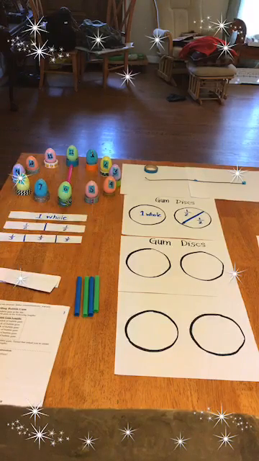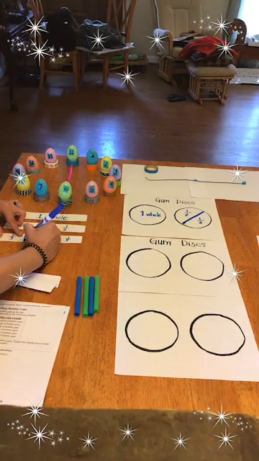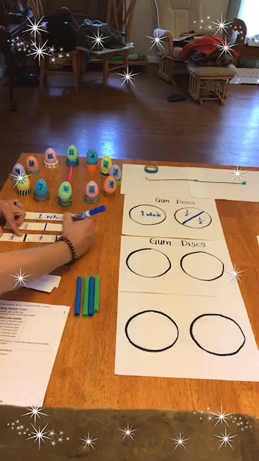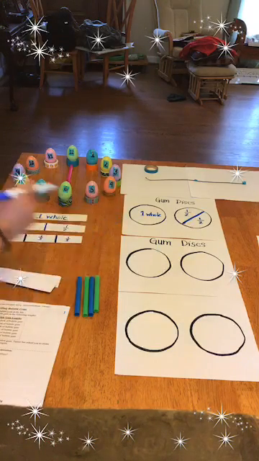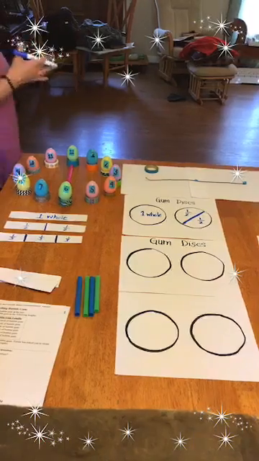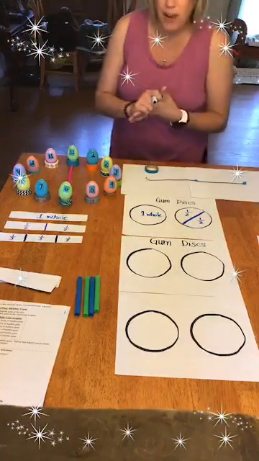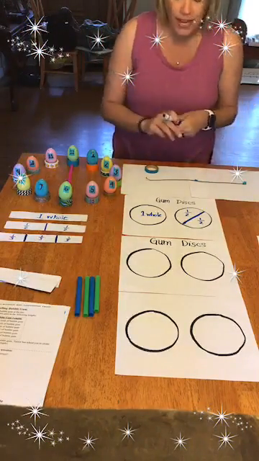But boys and girls, if you want to fold your rectangles, by George, you fold them because, like I said, you're going to want to keep these for future use because you're making your own fraction bars at home.